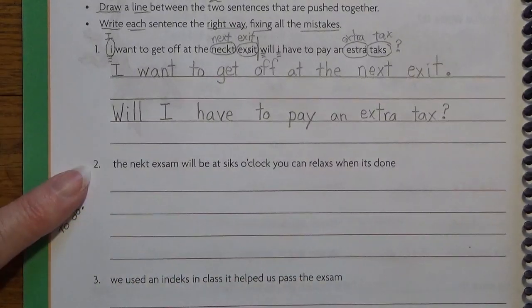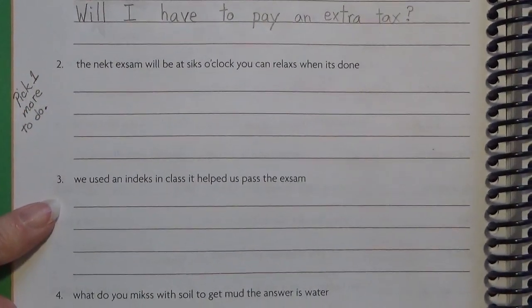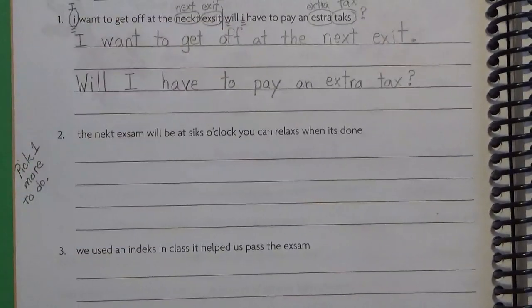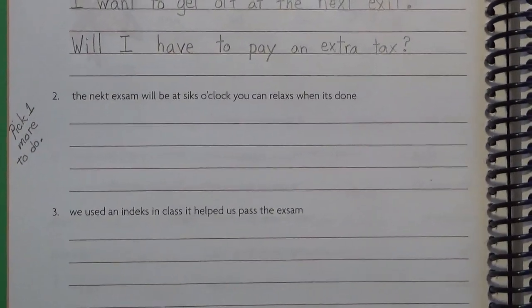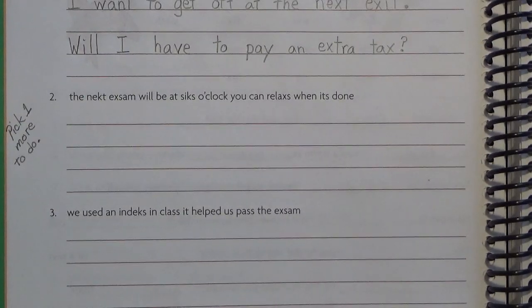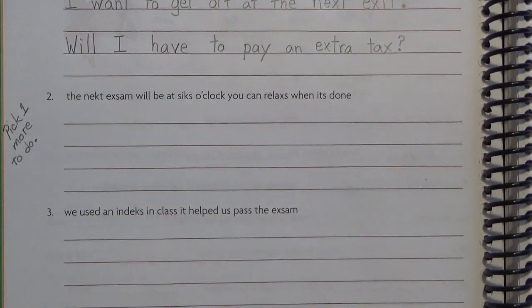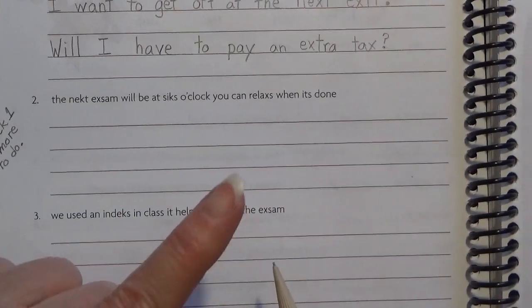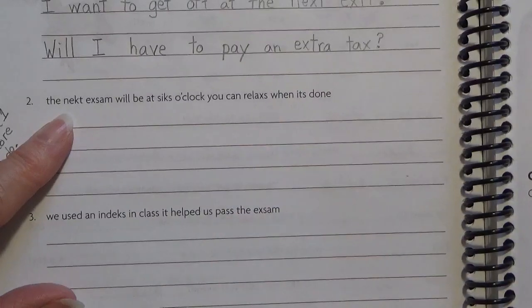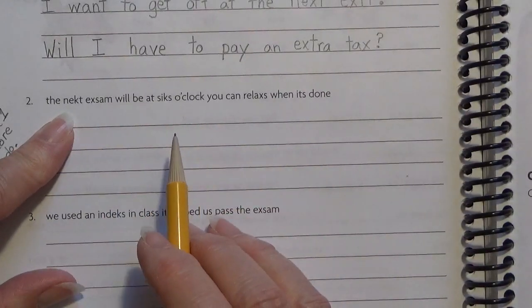So you can pick 2 if you want. You can pick 3, you can do 4, or you can do 5. Or if you feel like it, you can do all of them. It's okay to go ahead and do all of them. Stretch your brain, make it a challenge. If you have extra time and you're like, well, what can I do? Oh, I could do another spelling sentence. But you only have to do one more, all right?